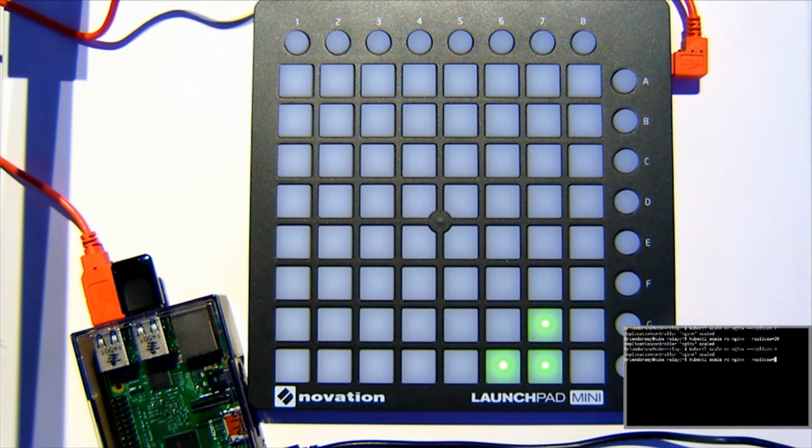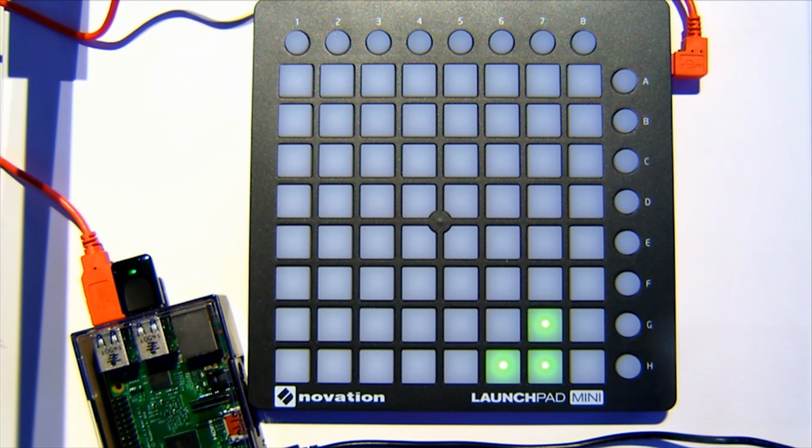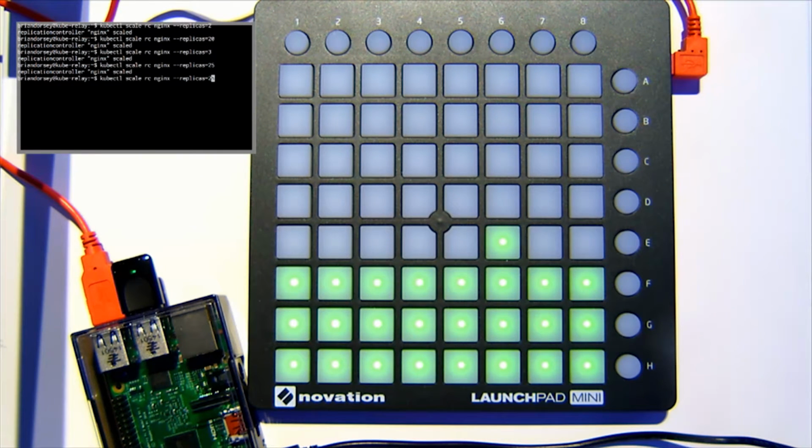So I can say, oh my gosh, our website's gotten really busy. I actually want to run 25. And I hit enter. And maybe this is an ambient display up on a wall somewhere, and everybody who walks by is like, oh, wait, wow, lots going on today. And then as it goes back down, maybe it goes down to 5, and Kubernetes jumps up really fast and then kind of goes down a little more gradually. So we can see that happening.